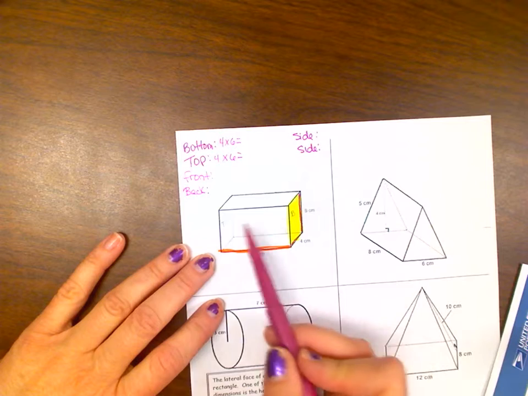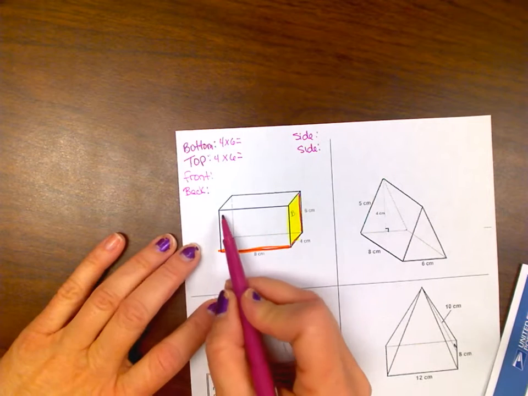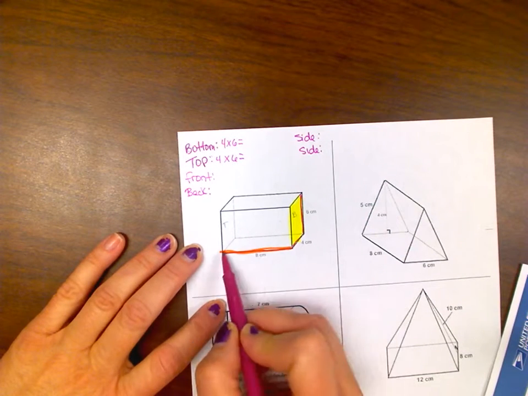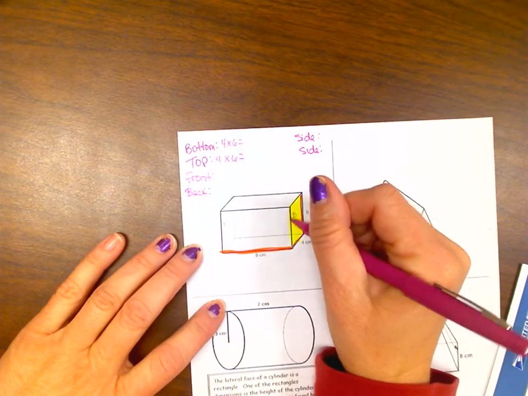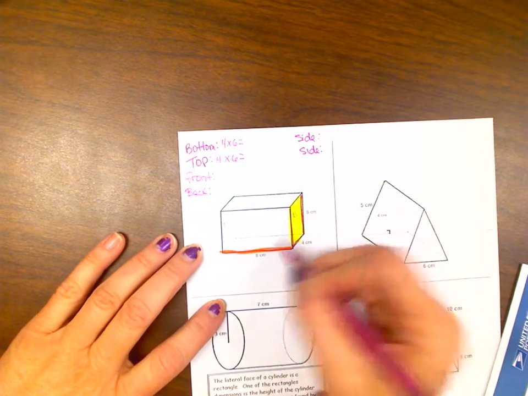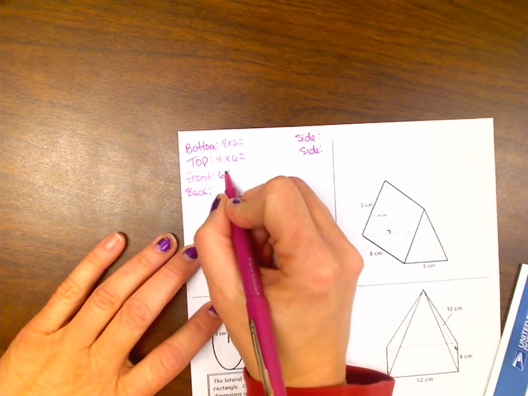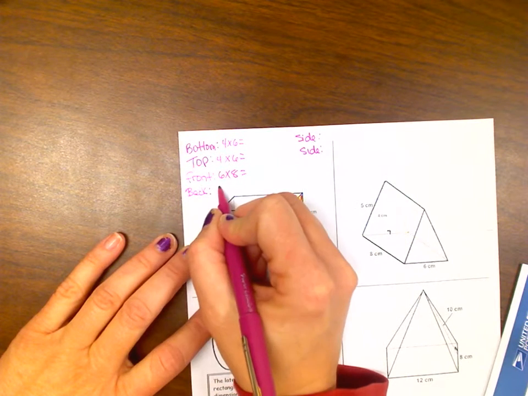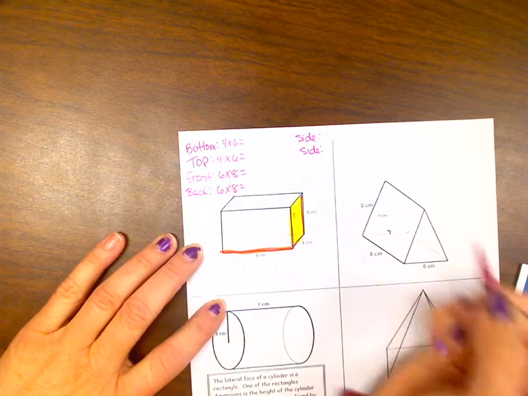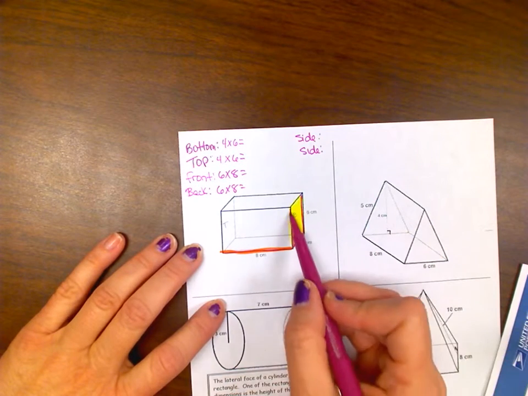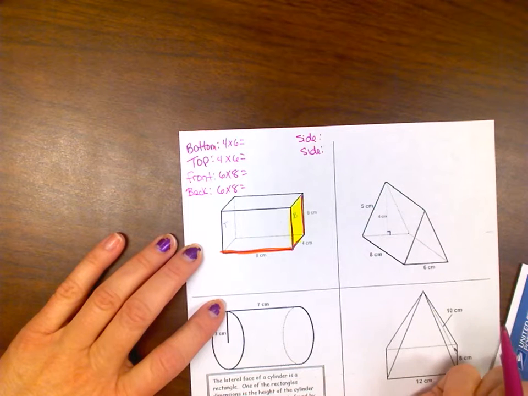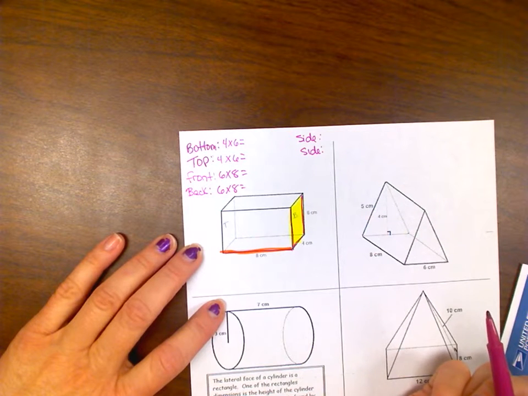So if that's my bottom, that's my top. I can use this as my front. So my front would be a 6 by 8. So 6 times 8. And my back would be the exact same. The front would match the back. So we have the 6 times 8 to find the area of the front and back.